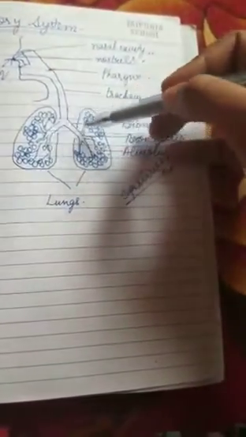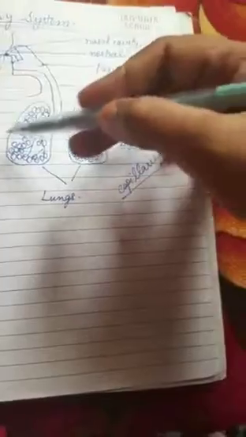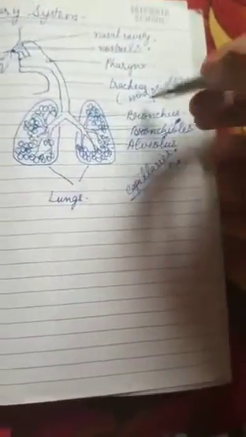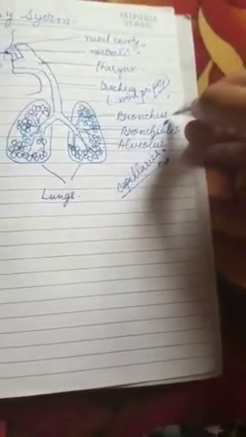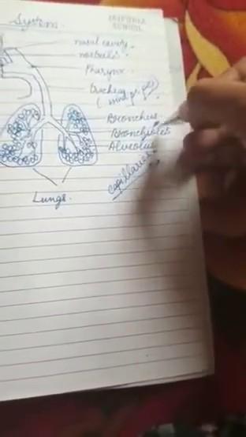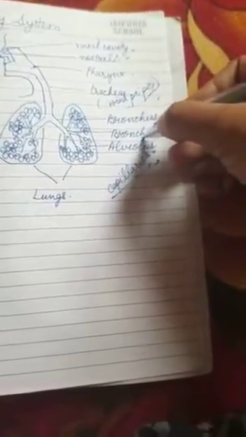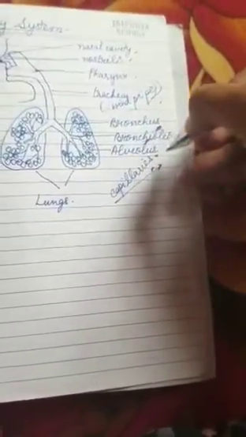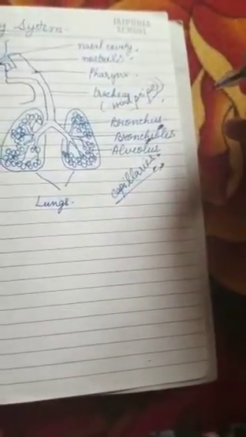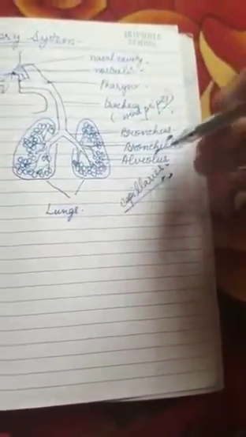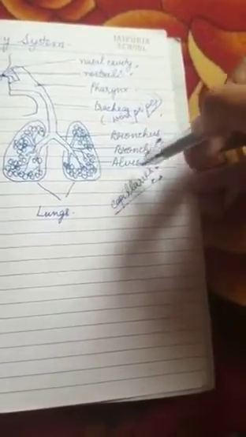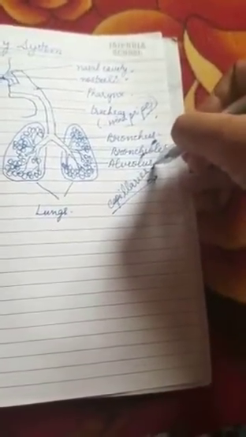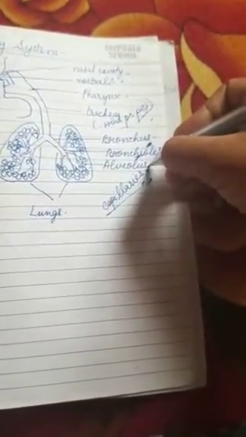This trachea further divides into two parts. You can see here, and it enters into both lungs. These are the two lungs. When it further divides into two parts, this is known as bronchus. This bronchus again divides into thinner branches, and these branches are known as bronchioles. Like a tree-like structure you can see here, and finally they lead into sac-like or balloon-like structures known as alveolus.